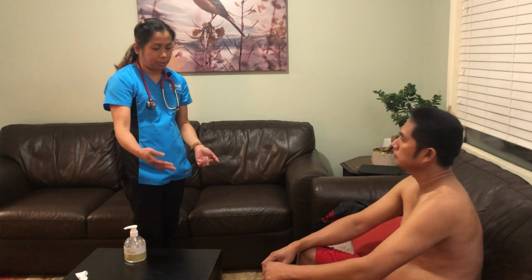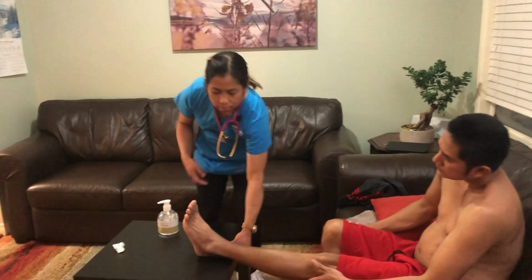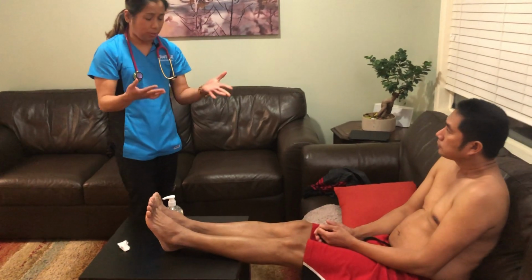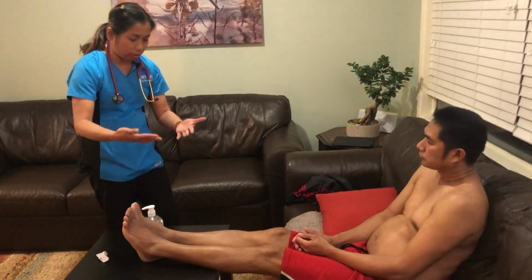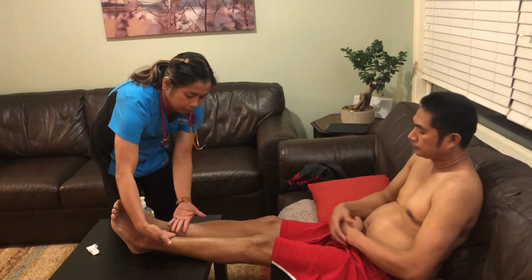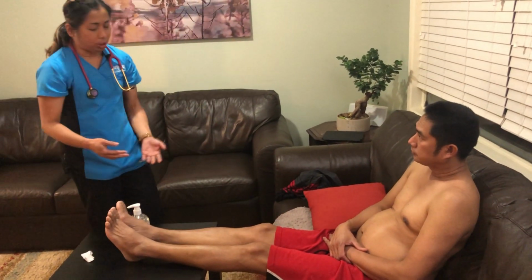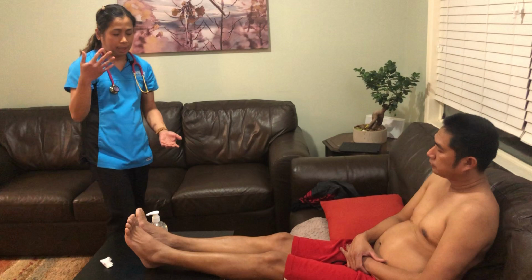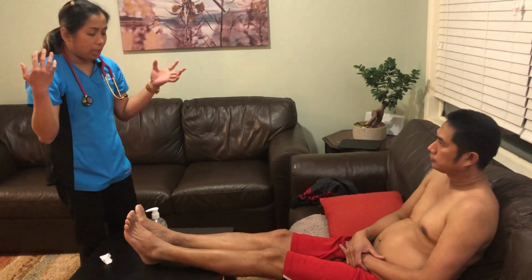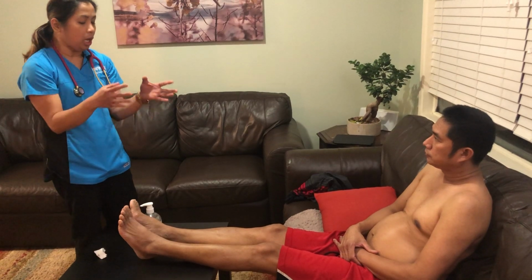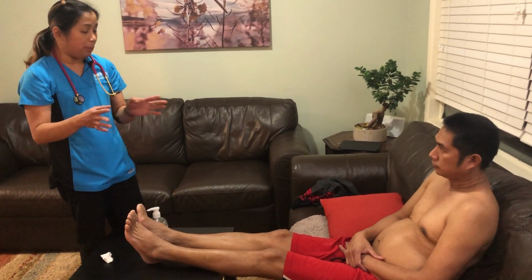Okay, that's good. Can you raise both of your legs, please? Okay. Same thing. I'm going to check the temperature of your legs using both my hands. Okay. So the temperature is warm to touch. Your skin is intact. There's no discoloration of the skin of your lower extremities bilaterally.